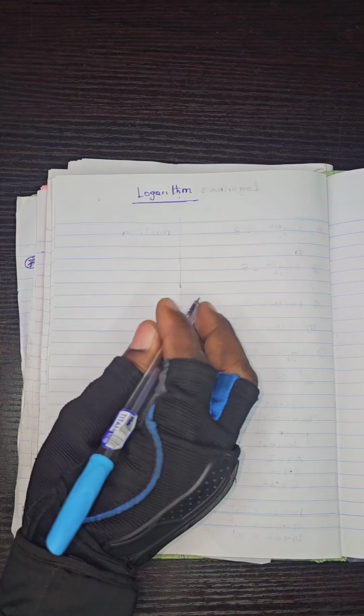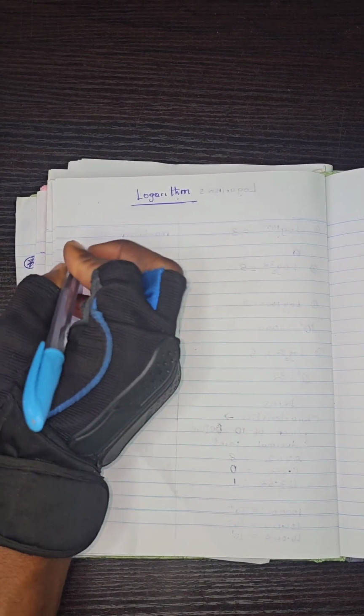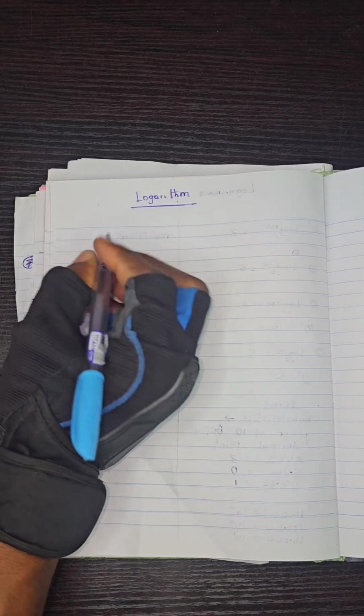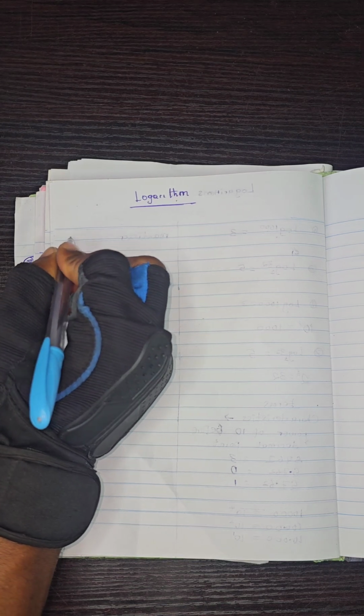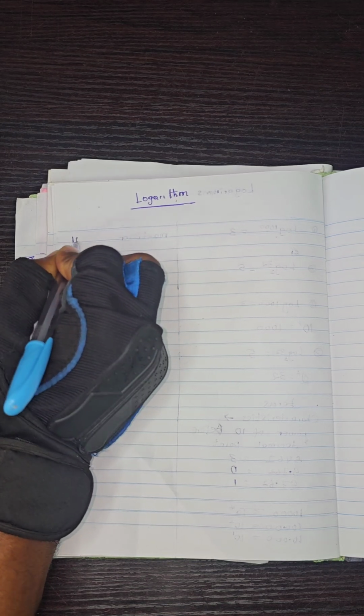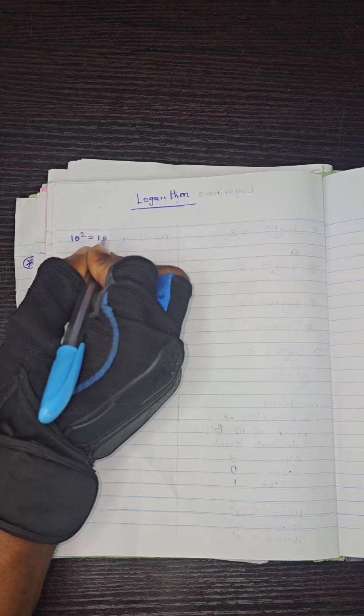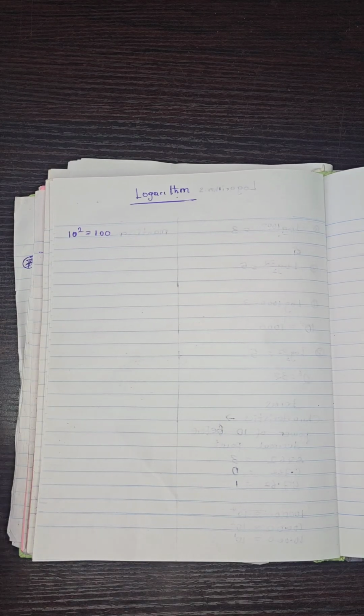Logarithm, or short form log, simply means, let me put it as a layman. We know when we did the indices, we have something like this. We have 10 raised to power 2 will give me what? 100, right? This is indices.